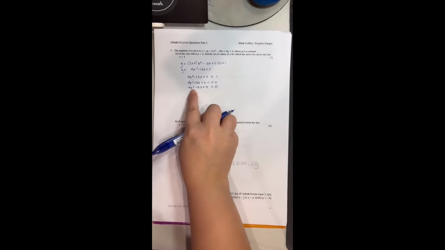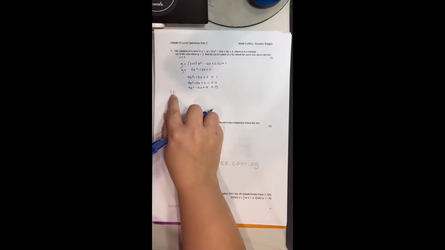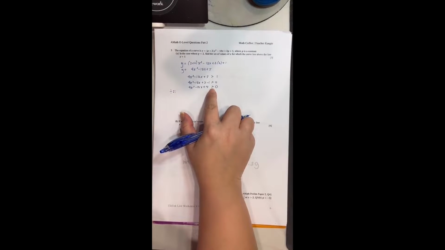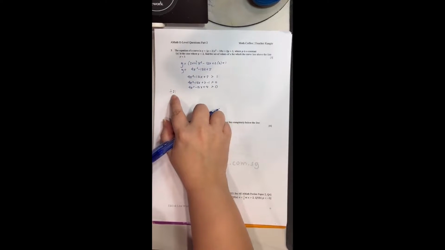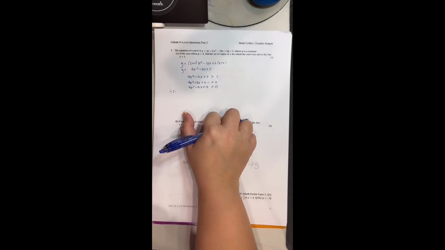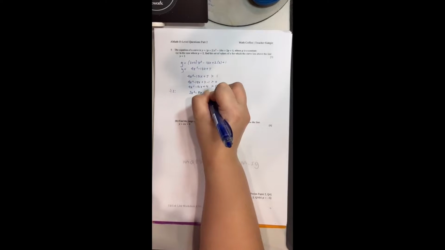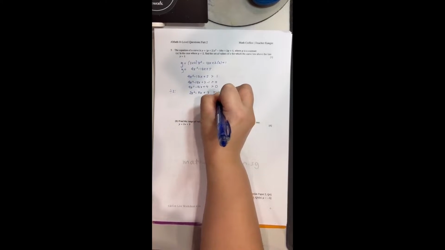I can reduce it, divide by 2 throughout. Okay, when you divide by positive number, you don't have to flip the symbol. So in case you need to divide by negative, please remember to flip your symbol, okay? Please remember to flip your symbol. So over here, I will have 2x squared minus 5x plus 2 more than 0.